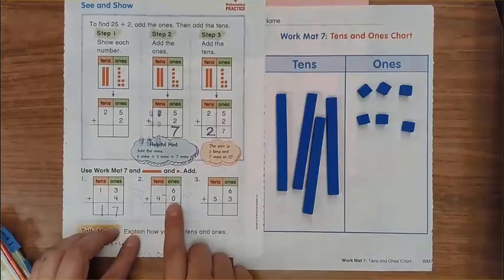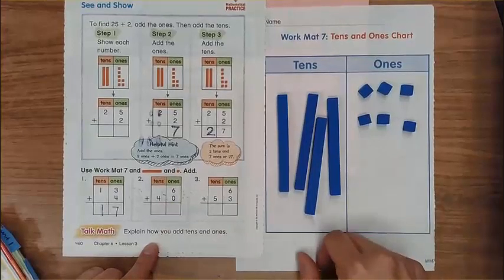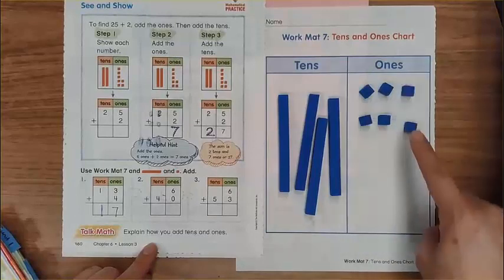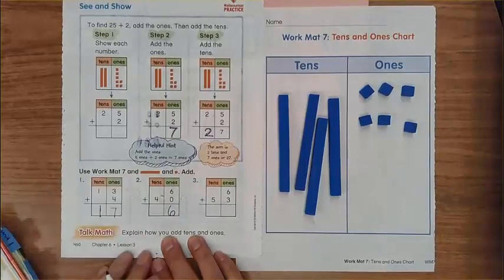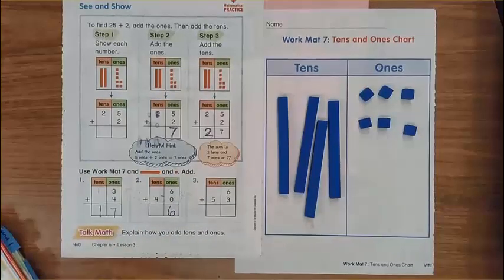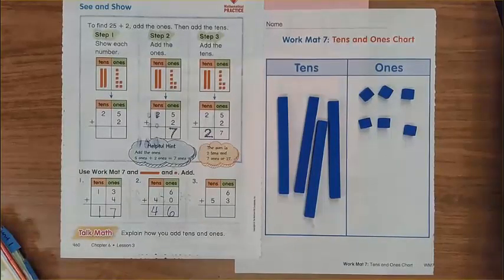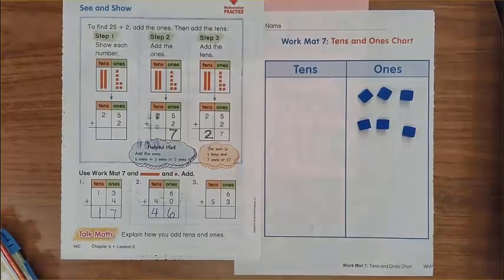And how many ones does 40 have? 0, so I'm not going to put any more ones. So what's the total? Well, let's see. I have to add the ones first. I have 6 ones and I have 1, 2, 3, 4 tens. So that makes 46. Let's move on to the next one.